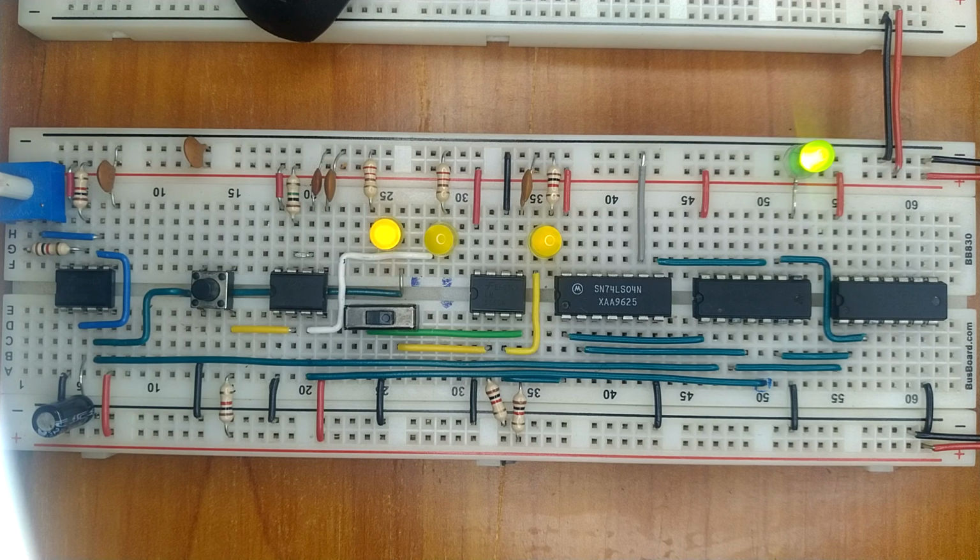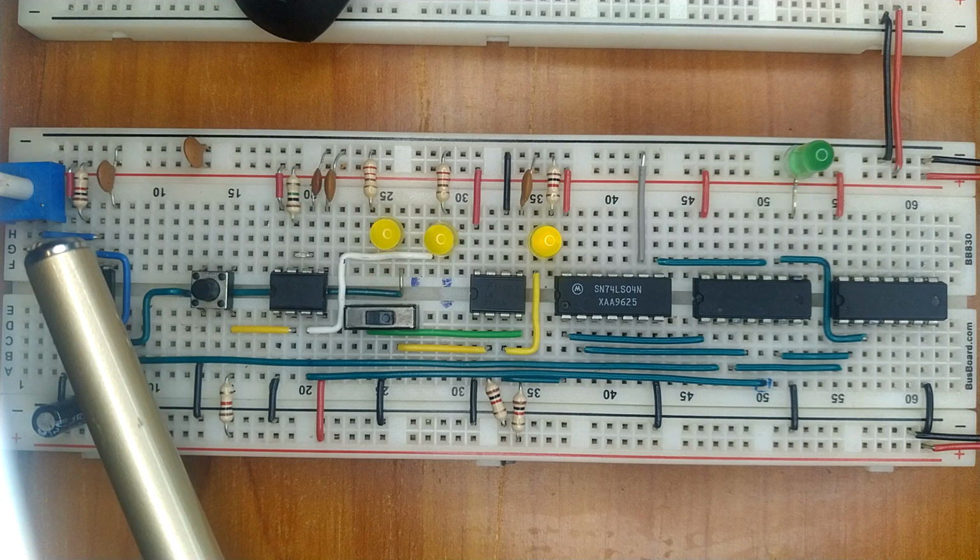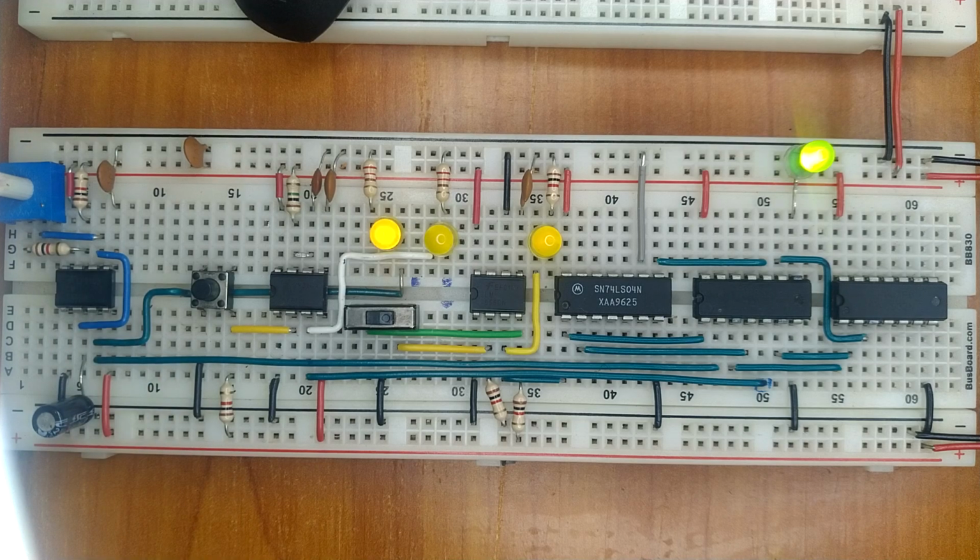As a matter of fact, if you look towards the left part of this circuit, at this part here we have a variable resistor which I can vary to increase and decrease the speed of the computer.